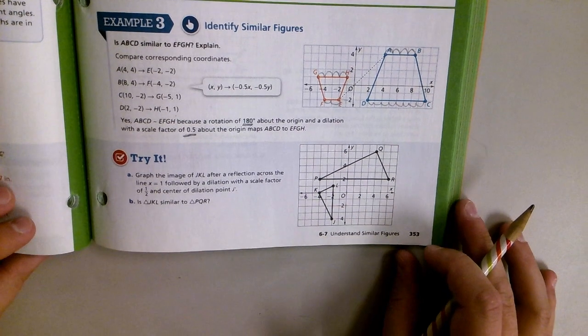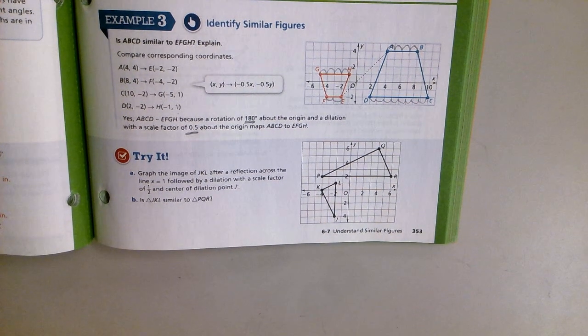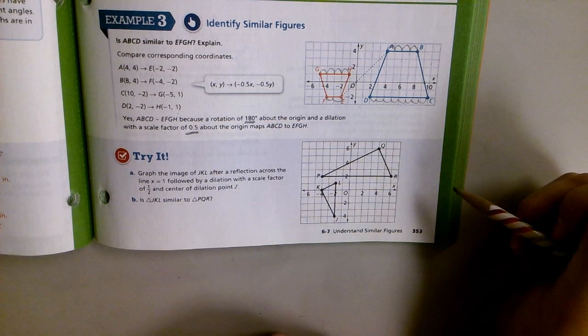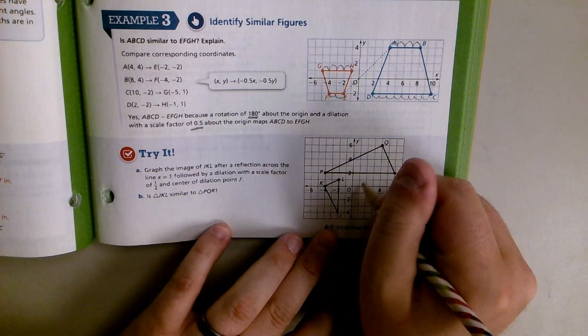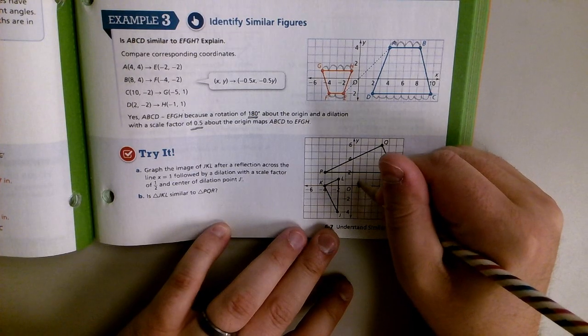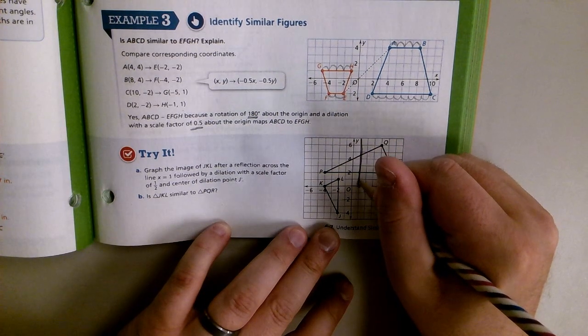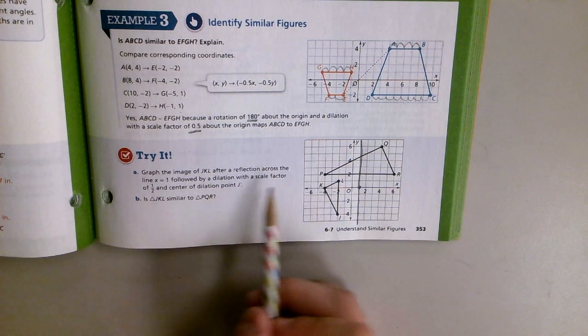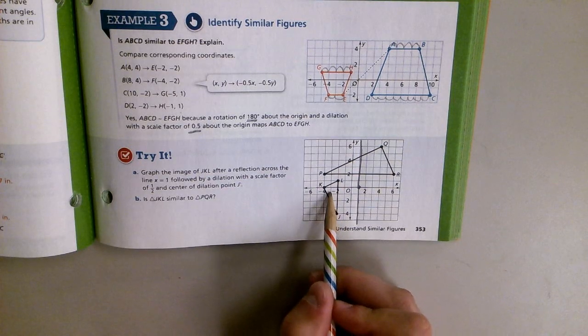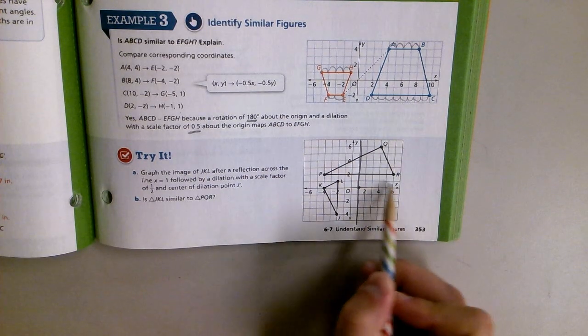All right? And then the last thing we're going to do down here is you guys try it. So it says graph the image JKL after a reflection across the line x equals 1. Okay? So the first thing we need to do is draw that line. So x equals 1 means that it crosses the x-axis at 1. So you're just going to go to the x-axis, go to 1, and then draw a line straight up and down from there. Okay? So then you're going to reflect JKL across this line first, so it's going to end up over here somewhere.